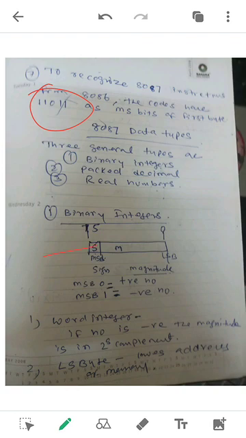If the MSB is 0, then it is a positive number. If the MSB is 1, then it is a negative number. The negative number is represented in 2's complement. Already we know that negative numbers are represented in 2's complement representation. That is in this word integer.